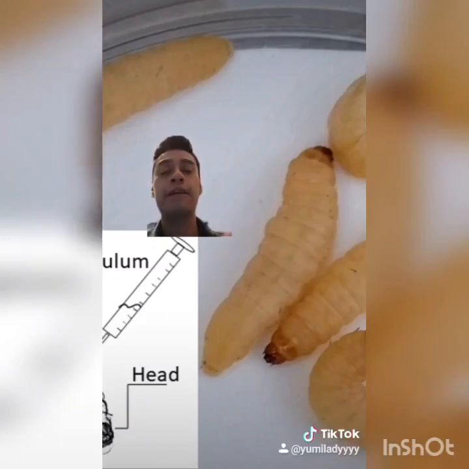The model that I'm going to use is a larva called Galleria mellonella, and this one has been used for several years as a tool to assess the virulence of bacterial pathogens.